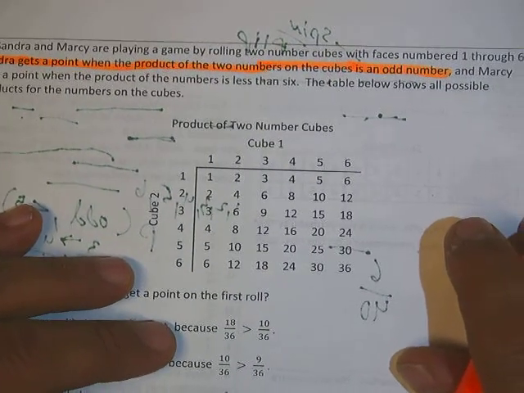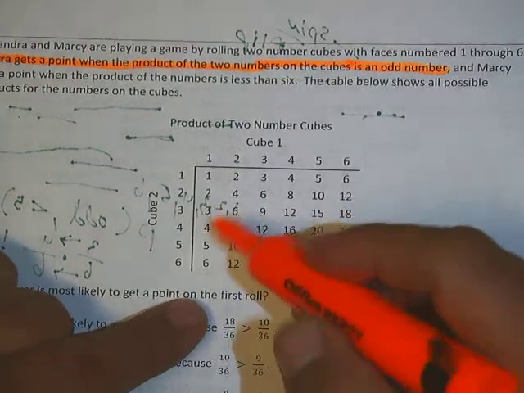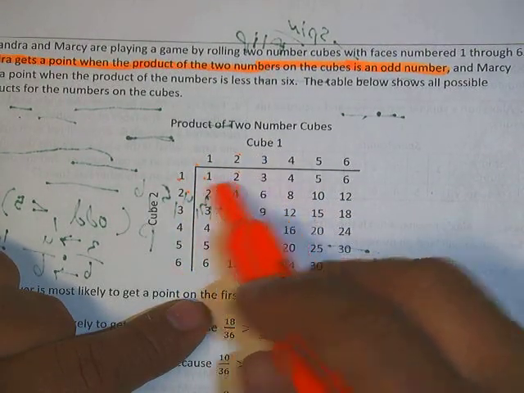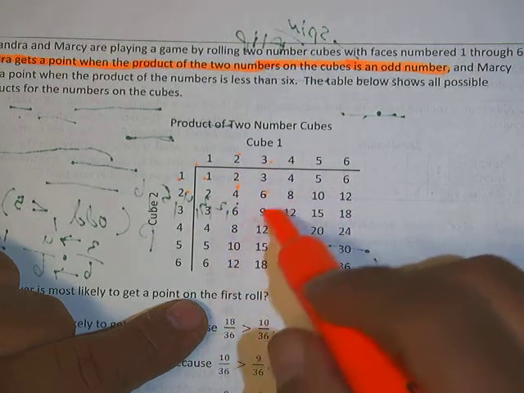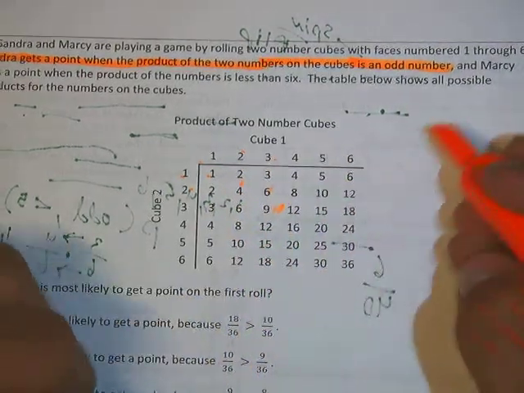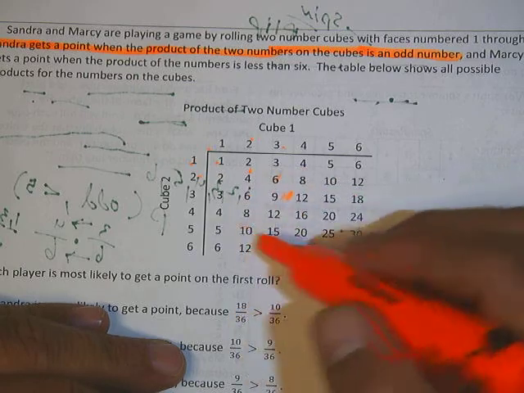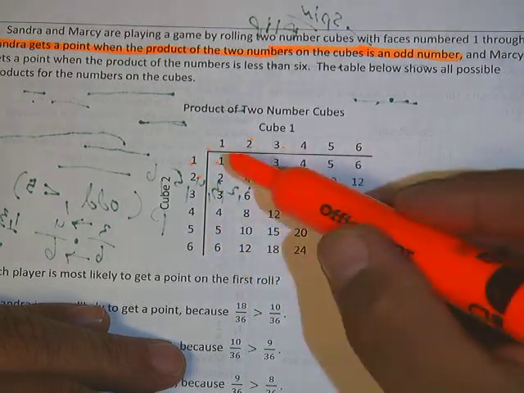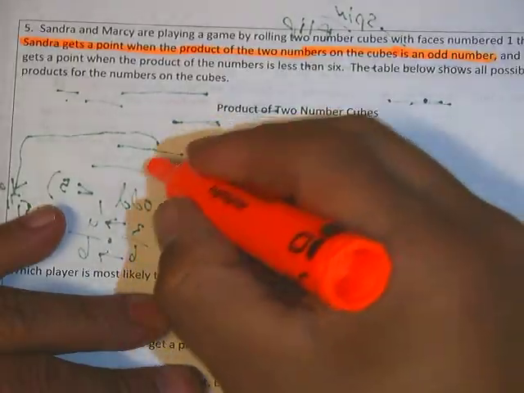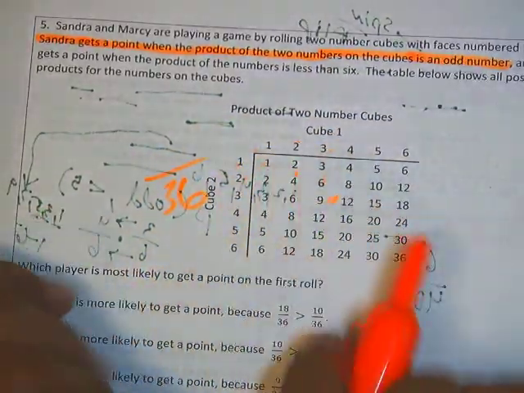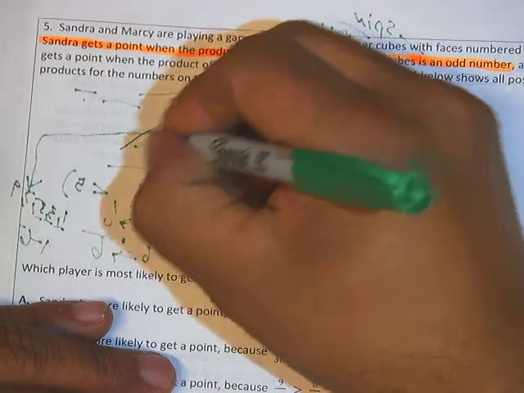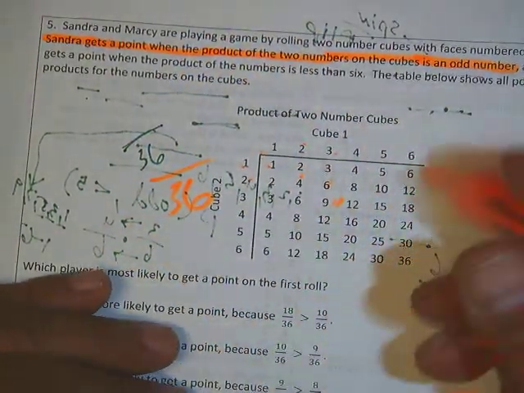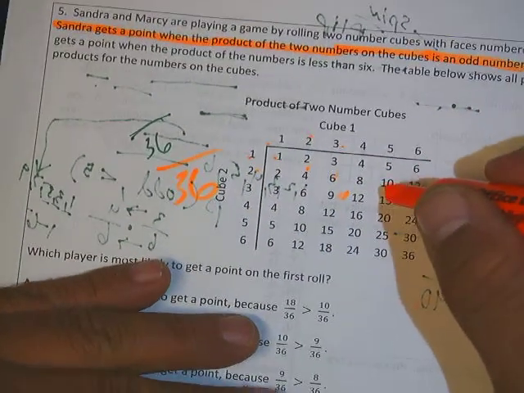Sandra gets a point when the product of 2 numbers on the cube is an odd number. So think, the product, like 1 times 1 is 1, 2 times 2 is 4, okay? 2 times 3 is 6. So the product is an answer to multiplication. First of all, how many options are there? Well, if you look there, there's 1 through 6 here, 1 through 6 there. So 6 by 6, there's 36 total, okay?